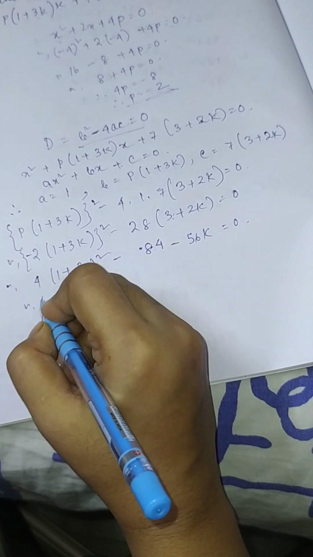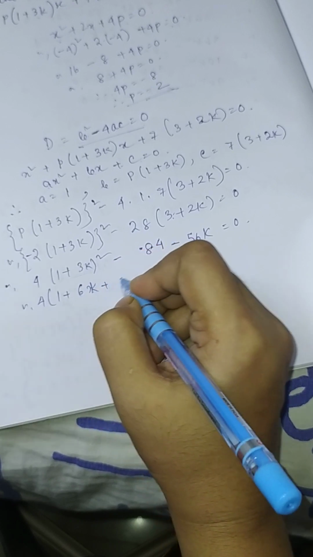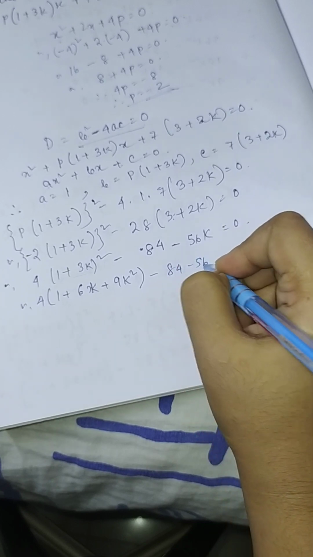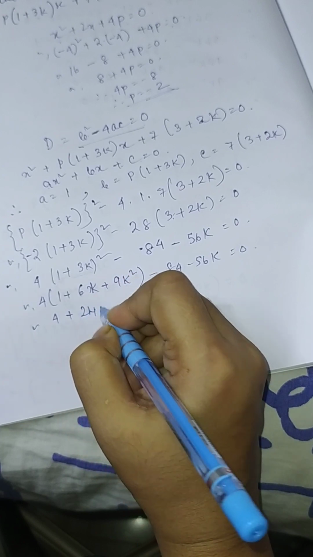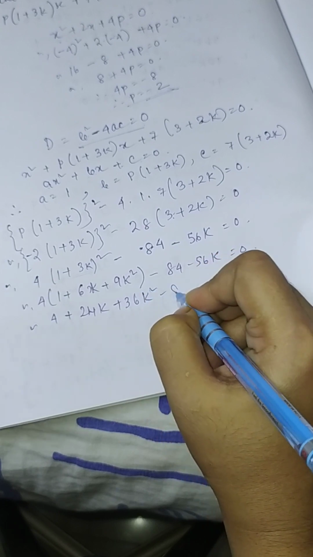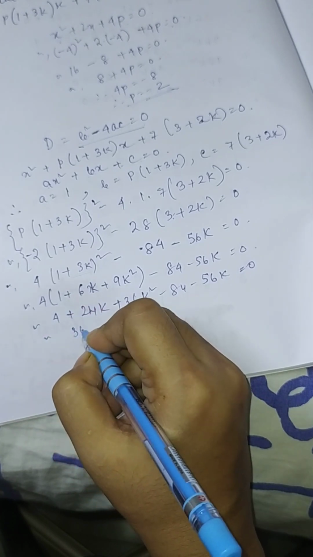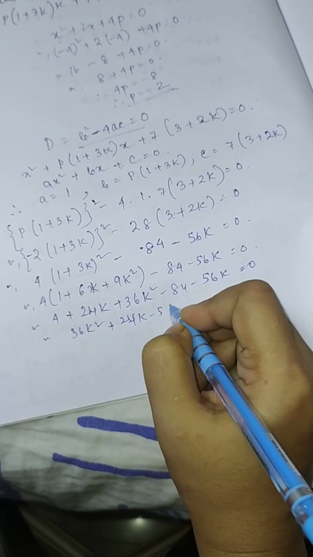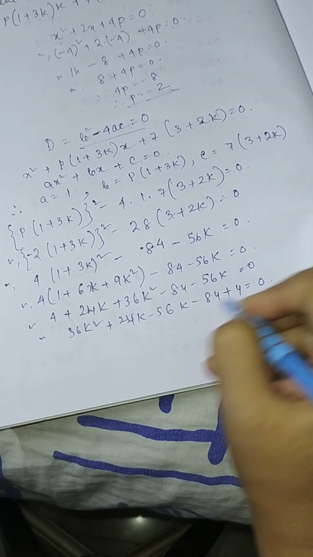Now if I solve this part, 1 plus 6k plus 9k square minus 84 minus 56k equals to 0. Now 4 plus 24k plus 36k square minus 84 minus 56k equals to 0. Now 36k square plus 24k minus 56k minus 84 plus 4 is equals to 0.